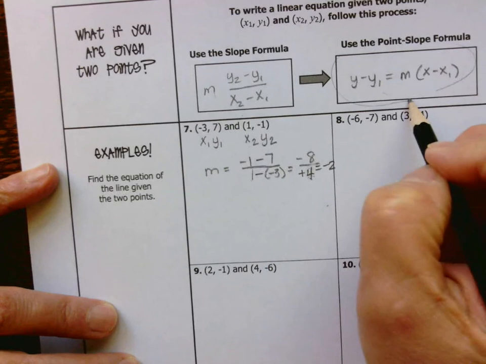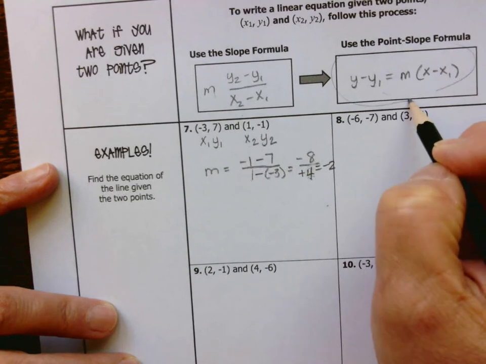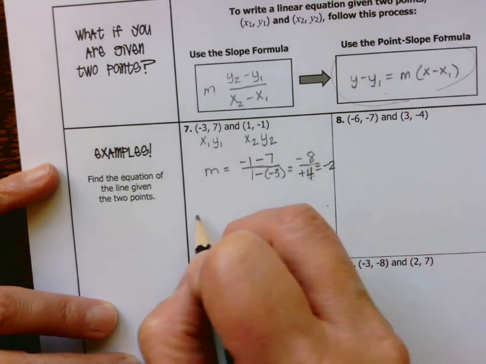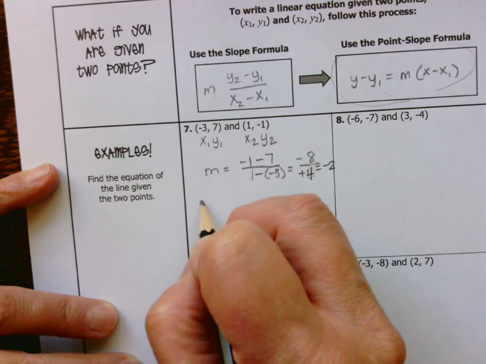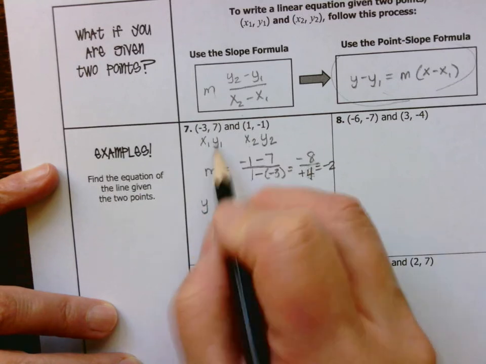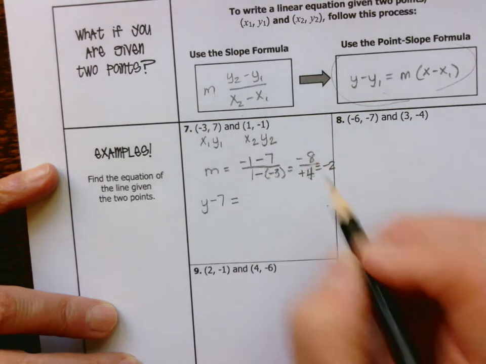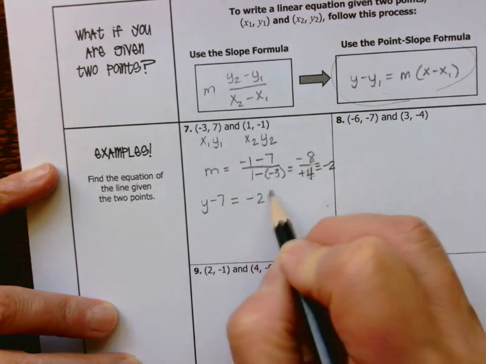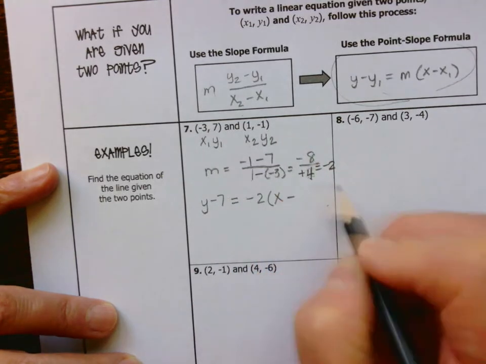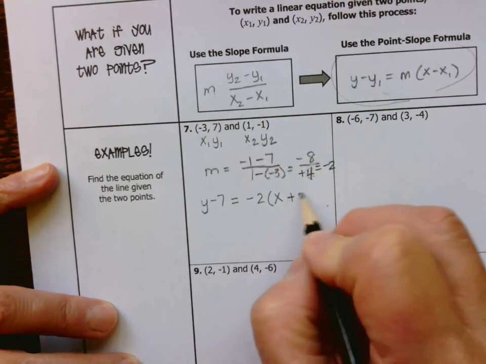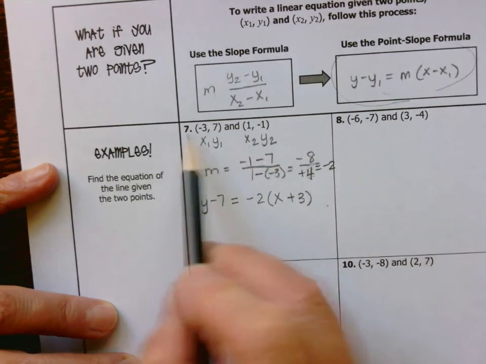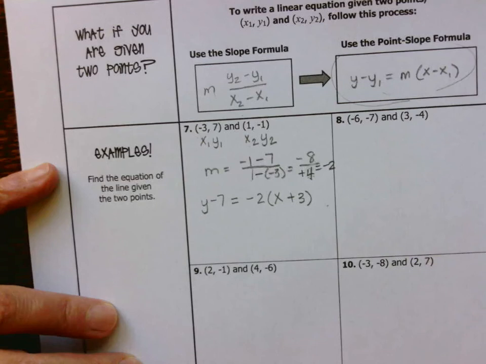Now I have enough information to use the point slope formula to go ahead and find the equation of my line. So I'm going to do y minus y1, which is 7, is equal to my slope of negative 2 times x minus x1. And let's just call that plus 3 because I'm subtracting a negative there.